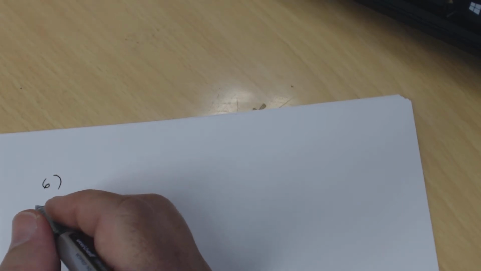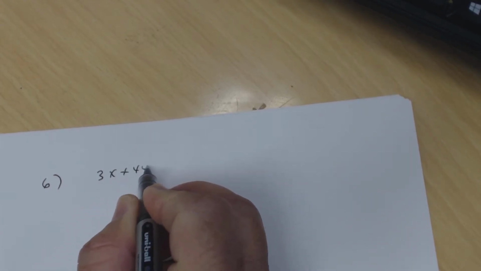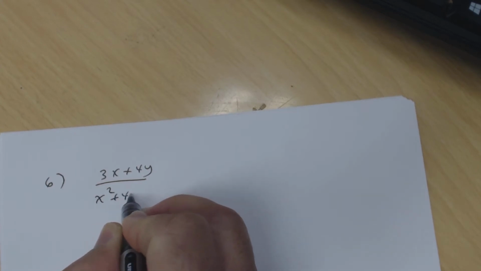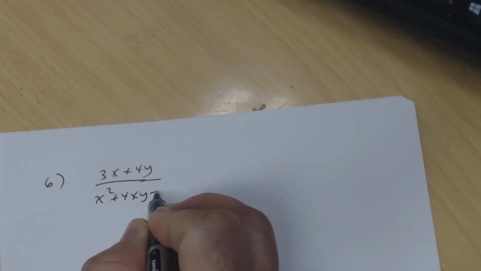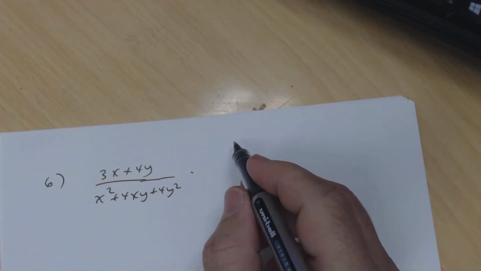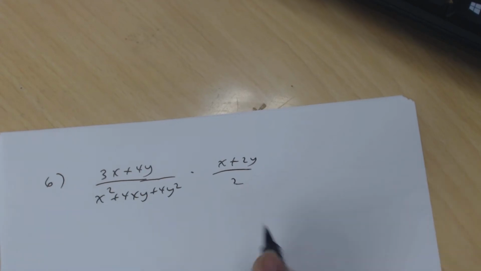All right. Okay, let's look at number 6. All right, so we have, let's see. Okay, we have 3x plus 4y divided by x squared plus 4xy plus 4y squared times x plus 2y divided by 2.